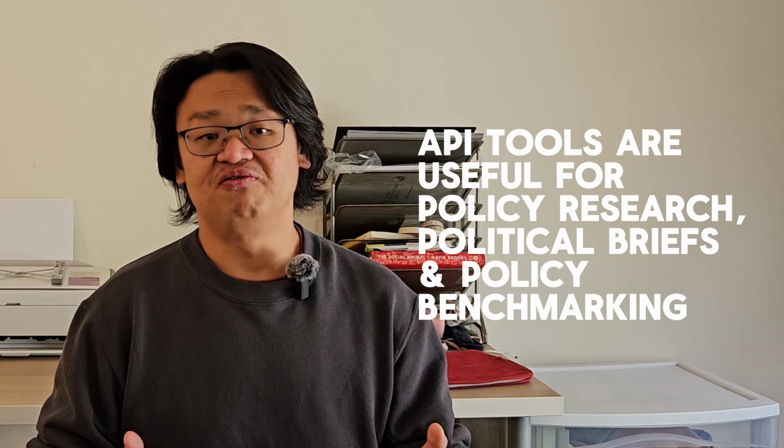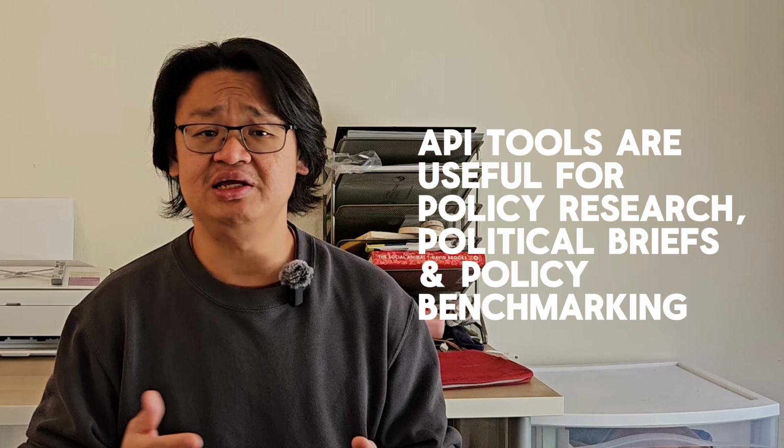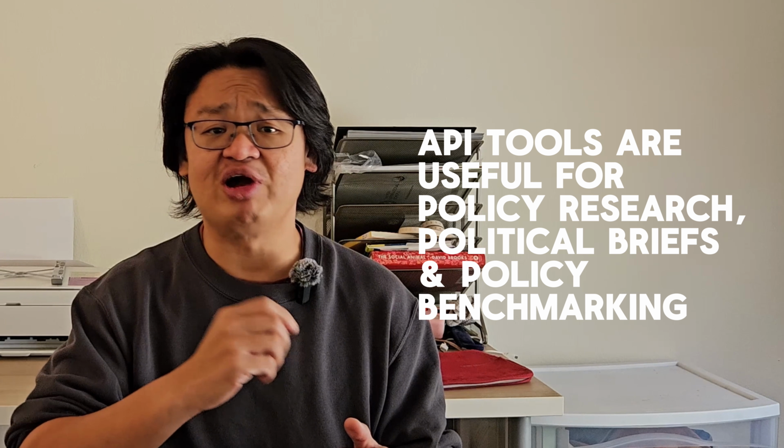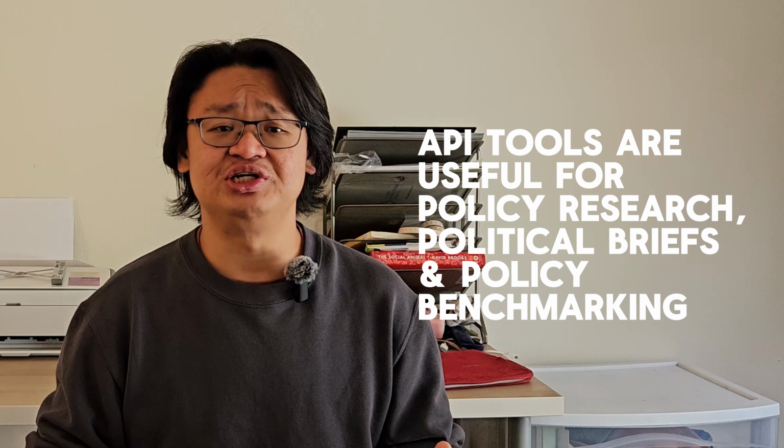So if you are a policy officer who needs data from such API sources, be it for horizon scanning, policy benchmarking, or just writing a political brief, you don't need to do it from scratch or waste a software engineer's precious time anymore.